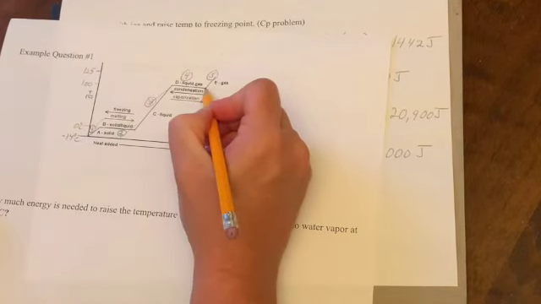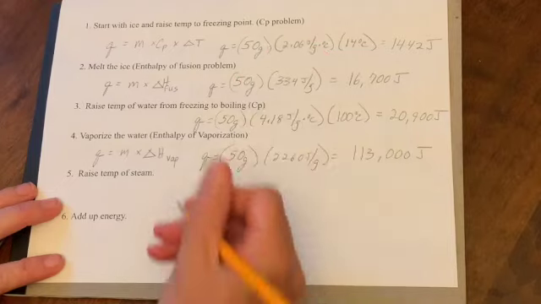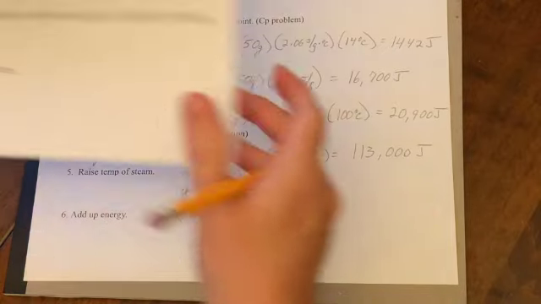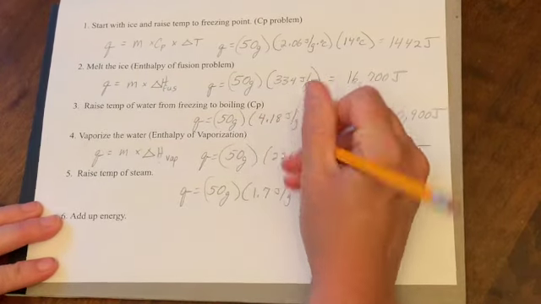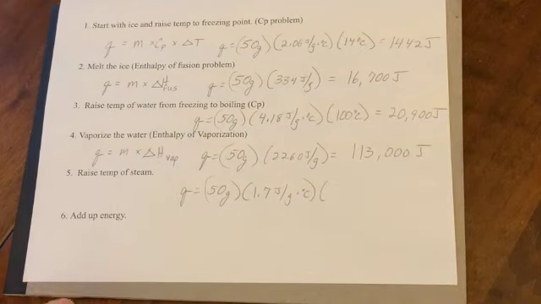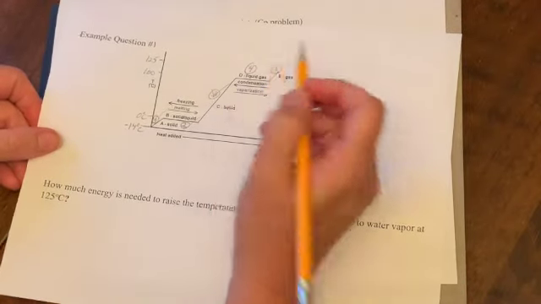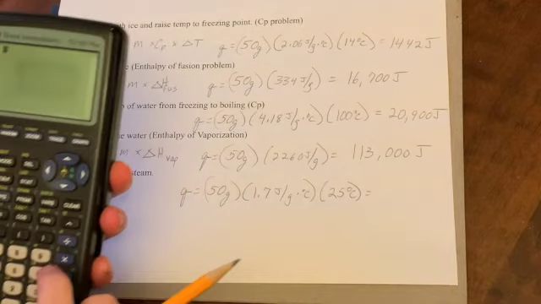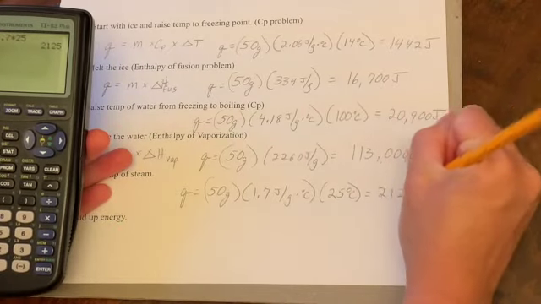Our final step looking at our graph is we have vaporized it. We now have steam, but I don't have steam just at 100. I said I was going to 125. So I'm back to doing a specific heat problem. Q is equal to 50 grams. The specific heat of water vapor, otherwise known as steam, is 1.7 joules per gram times degrees Celsius. Because the question said water vapor is ending at 125, and we're already at 100, our change in temp is 25 degrees. So 50 times 1.7 times 25 equals 2125 joules.